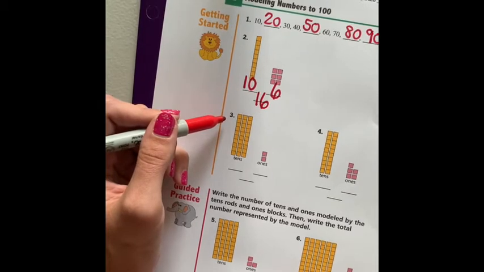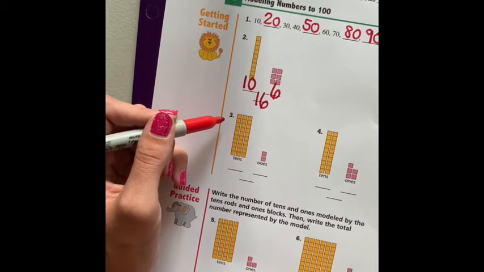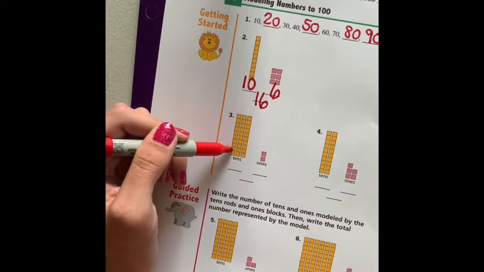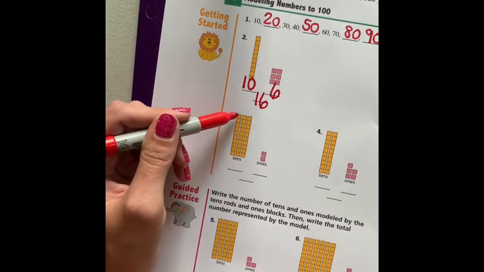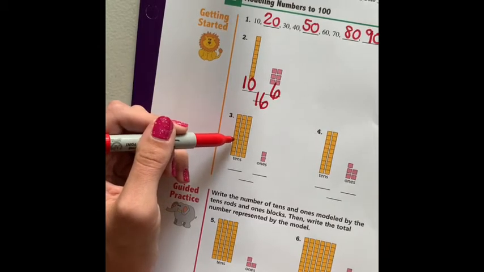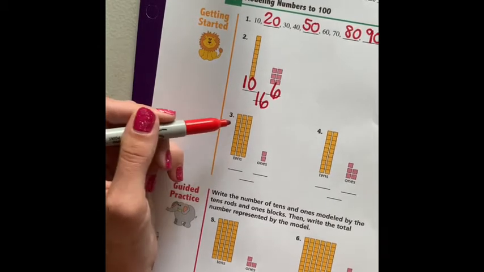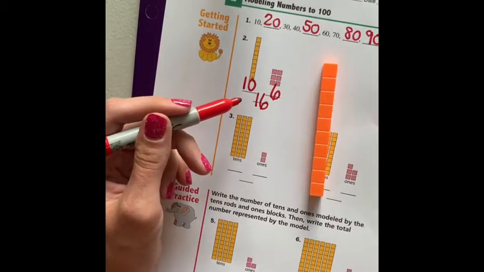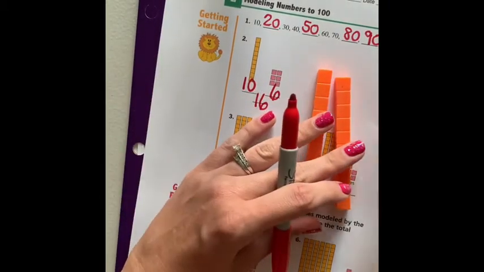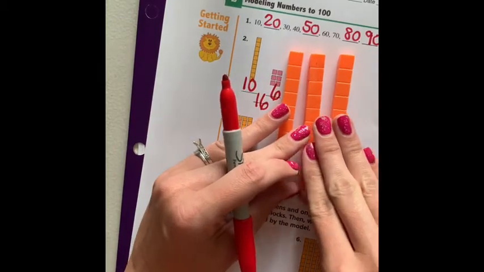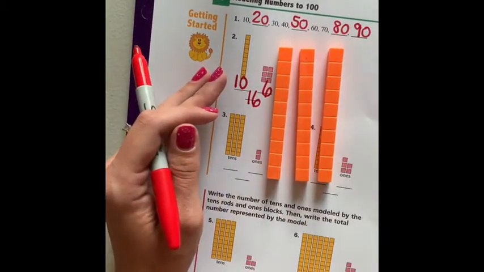Look at the blocks in problem 3. How many blocks are in this stack? So each stack, do you remember how many? 10, right? Let's count. 1, 2, 3, 4, 5, 6, 7, 8, 9, 10. So each one has 10. So I'm going to put my stacks out here. And there's 3 of them right here. So we have our 3.